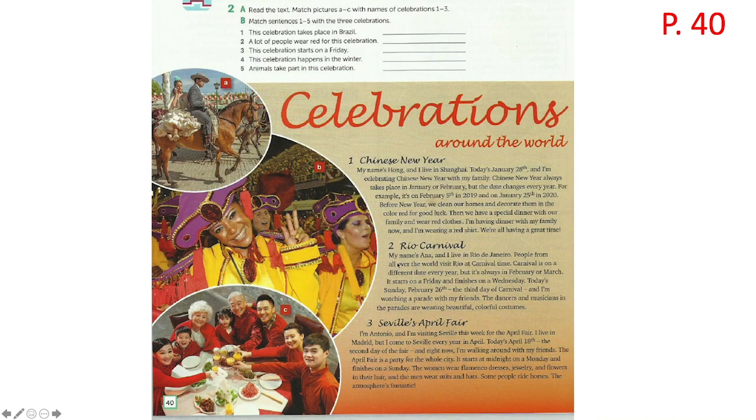Number 2, Rio Carnival, is definitely letter B because of the colorful costumes and clothes the people are wearing. It says the dancers and musicians in the parade are wearing beautiful, colorful costumes. This is a parade. Parade is like desfile in Spanish. And the last one goes with this picture, because it mentions the horses and the fantastic atmosphere. The women wear beautiful dresses and flowers on their heads.